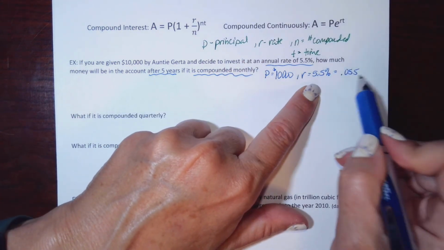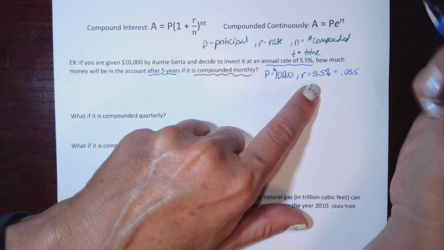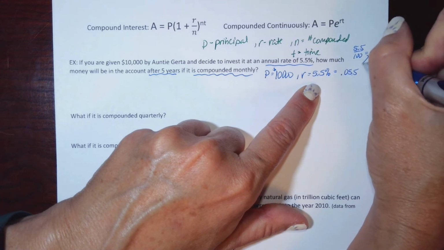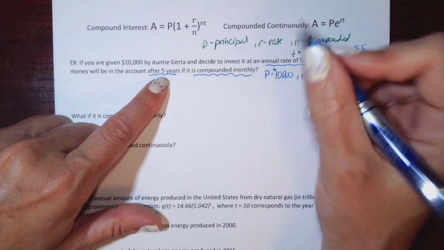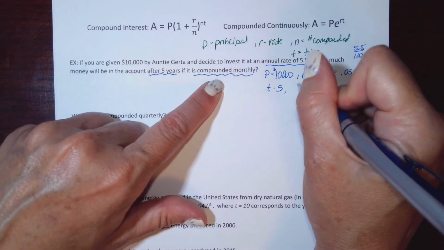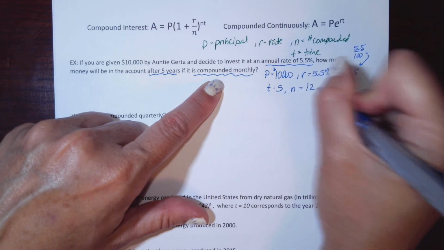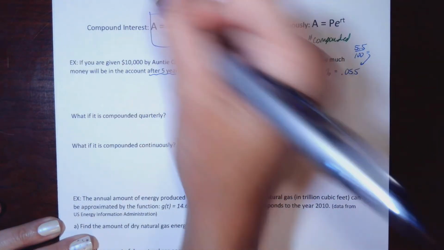Our rate is 5.5%, but we're going to turn that into a decimal to work with it. We're going to move that decimal 2 places to the left. Percent means per 100. So if I take my 5.5 and divide it by 100, it moves that decimal 2 places to the left. My time is 5 years, and my compounding period, N, is monthly. Well, how many months are there in a year? There are 12.